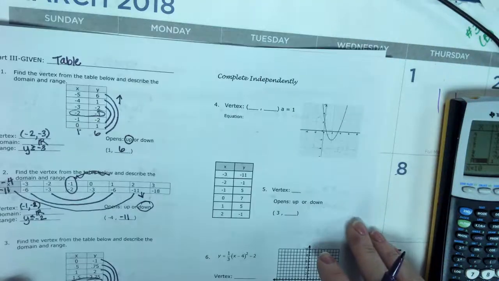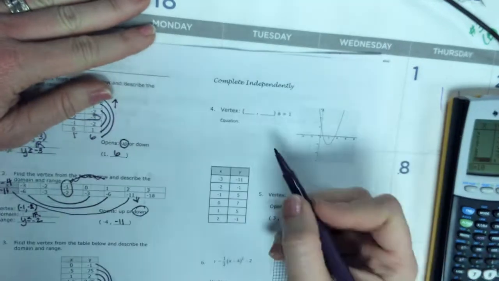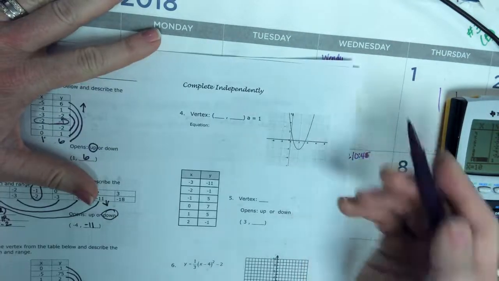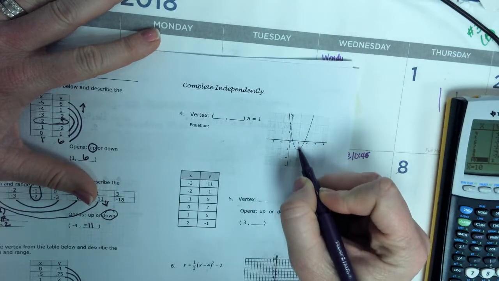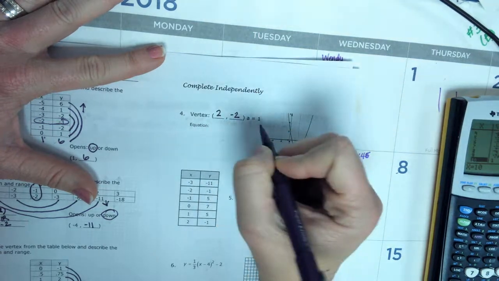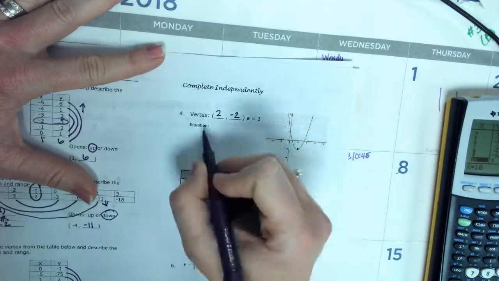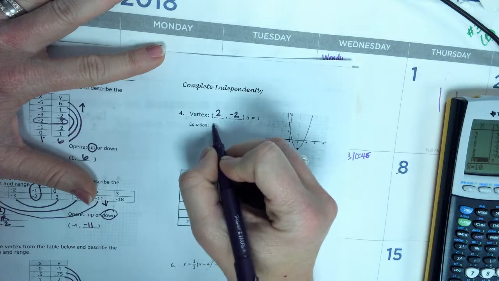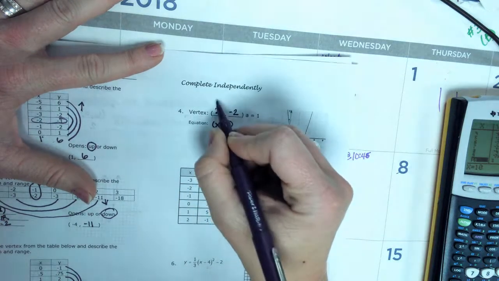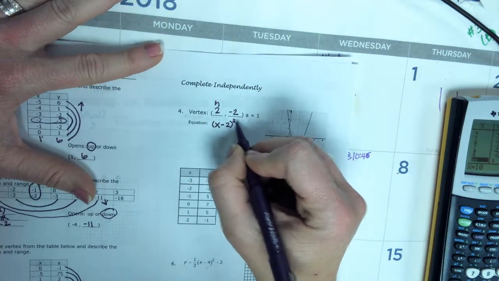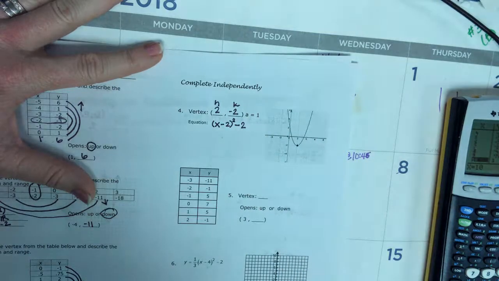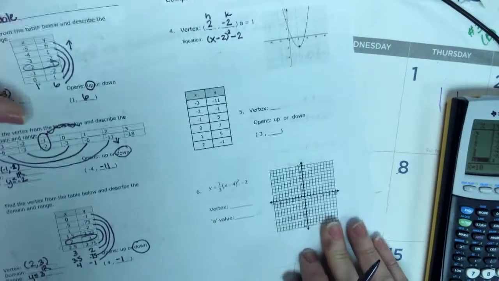Okay, number 4. So first we need to find our vertex. And I can see that my vertex is right here at 2, negative 2. And it's telling me that my a value equals 1. So my equation, I don't need to include the 1, I'm just going to leave it out, would be x minus 2. Remember, this is my h squared, and then minus 2 because this is my k.